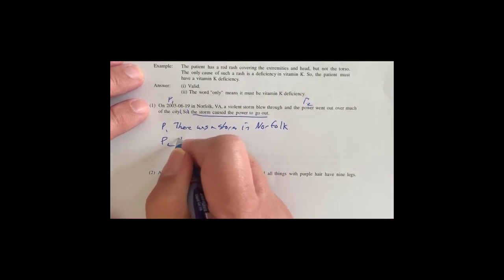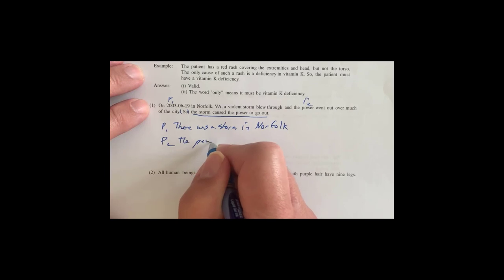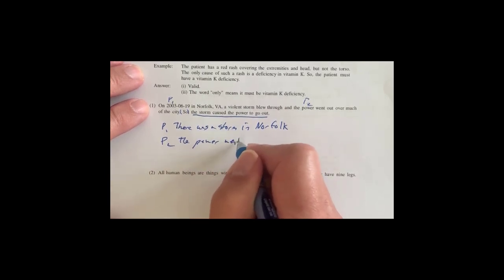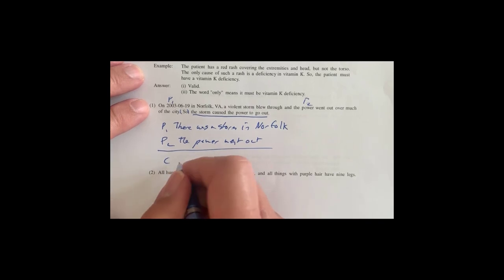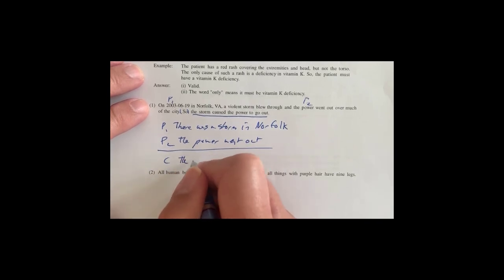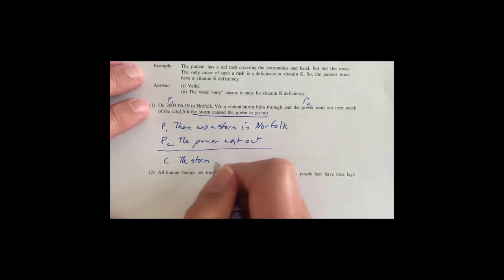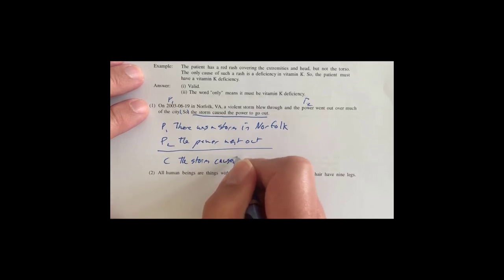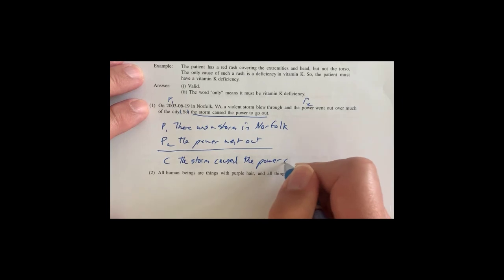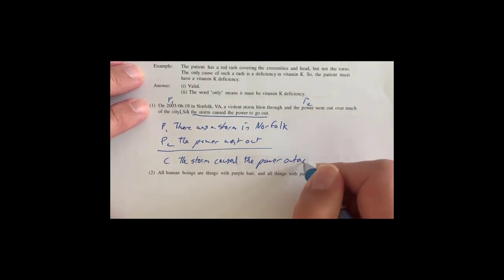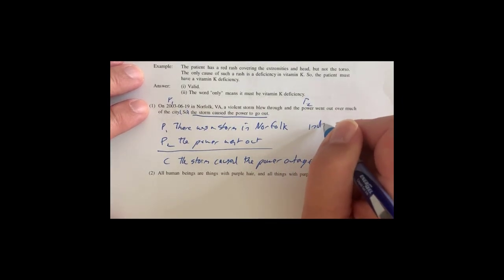P2: the power went out. Conclusion: the storm caused the power outage. Indicator.